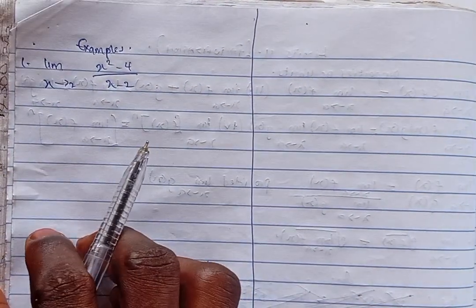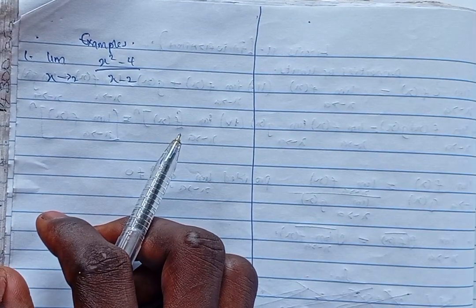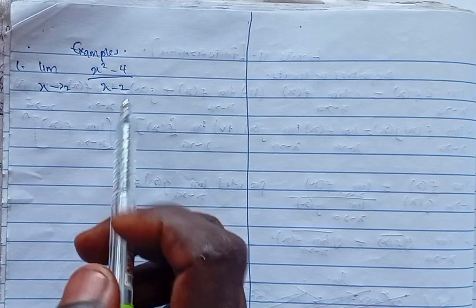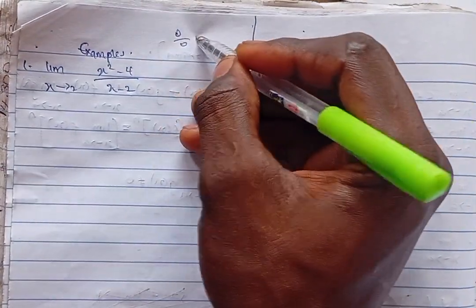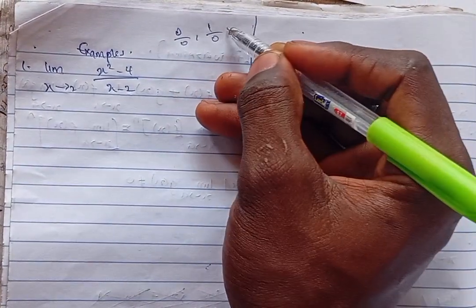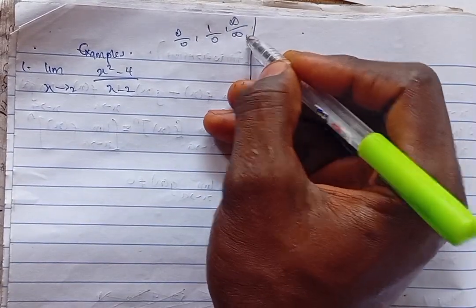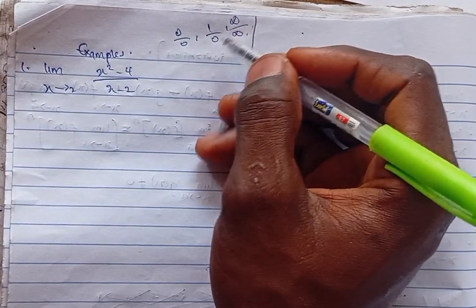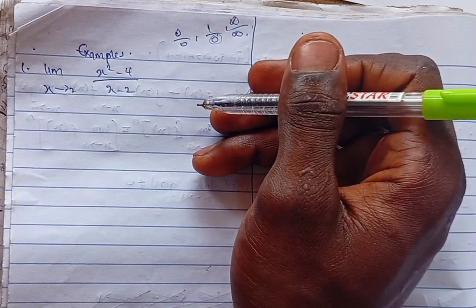Okay, how will you find the limit of this one? What you have to know is that we don't have an indeterminate limit, that is, we don't have it in indeterminate form. When you have 0 over 0, or 1 over 0, they are indeterminate, and say you have infinity over infinity, we don't have 0 at the denominator, and I already told you about that before.